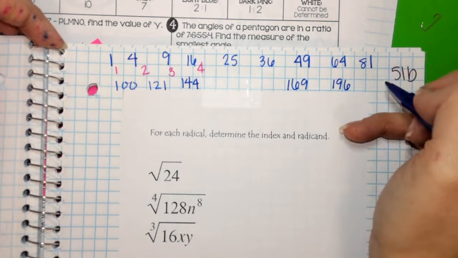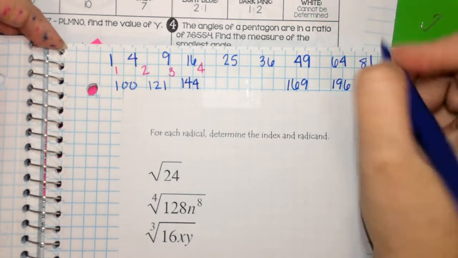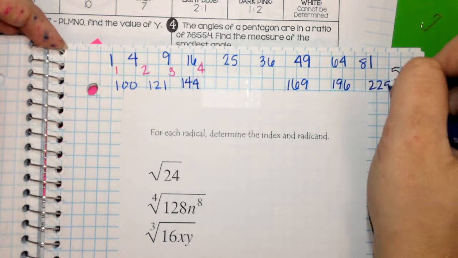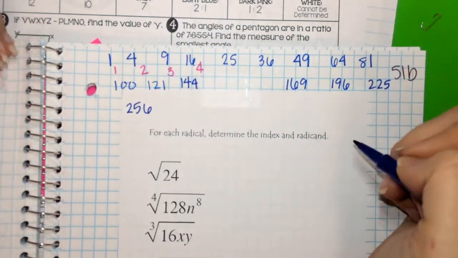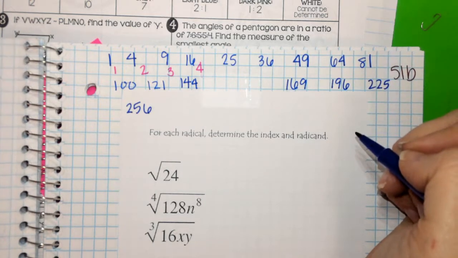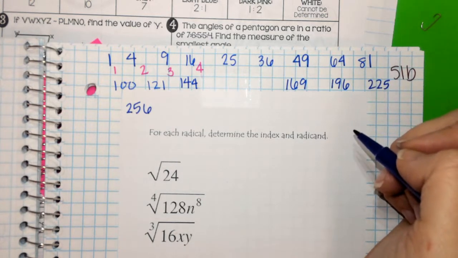It's 15 squared, 225. Do we have to write this? If I'm writing, you write.